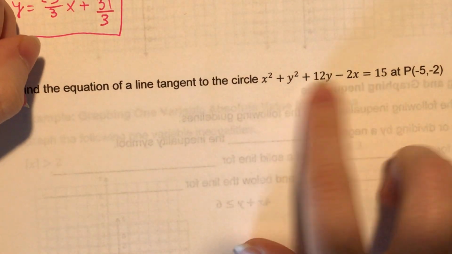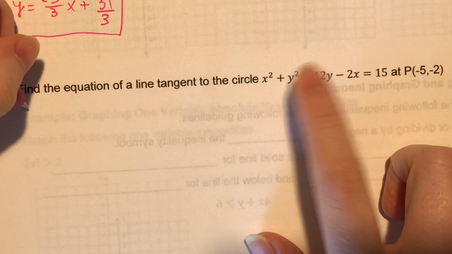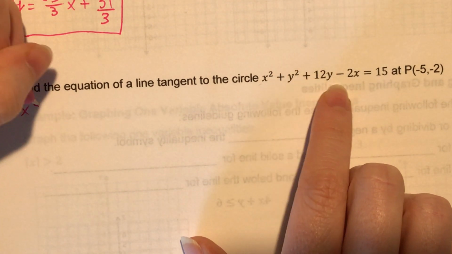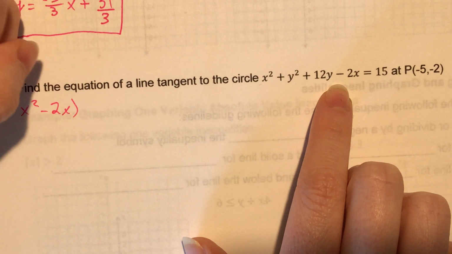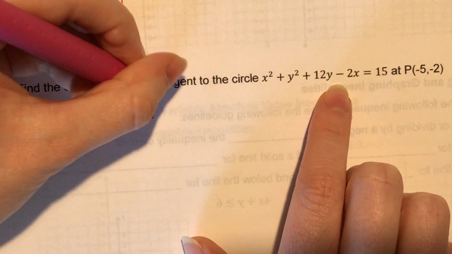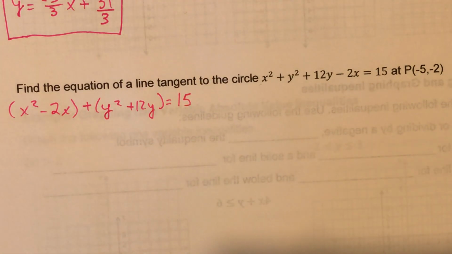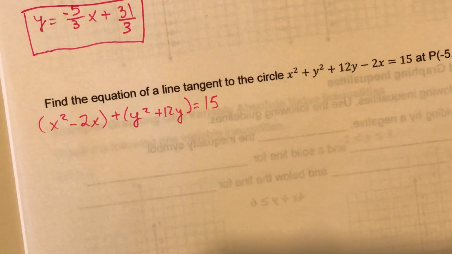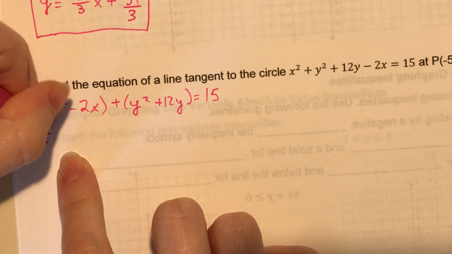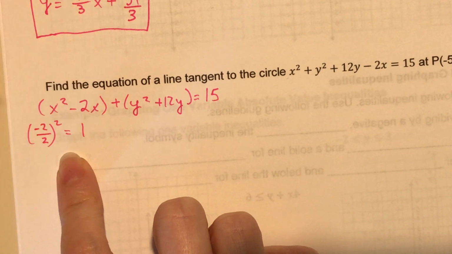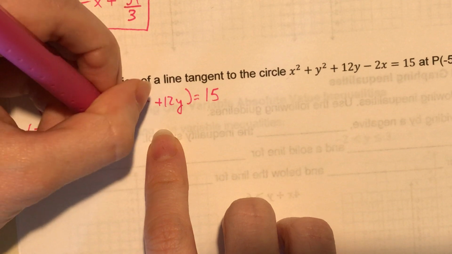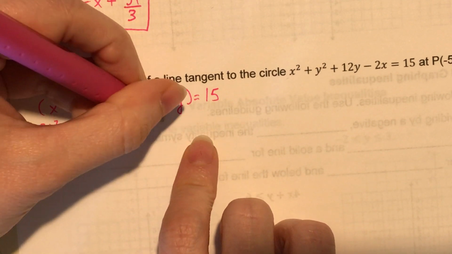So I'm going to rearrange this so that the x's are next to each other and the y's are also next to one another. We've got x squared minus 2x plus y squared plus 12y equals 15, all right? And I'm looking for the center of this circle, so I'm using completing the square, b over 2 squared. Negative 2 over 2 squared is going to be positive 1, and then we've got b over 2 squared, 12 over 2 squared is going to be 36.